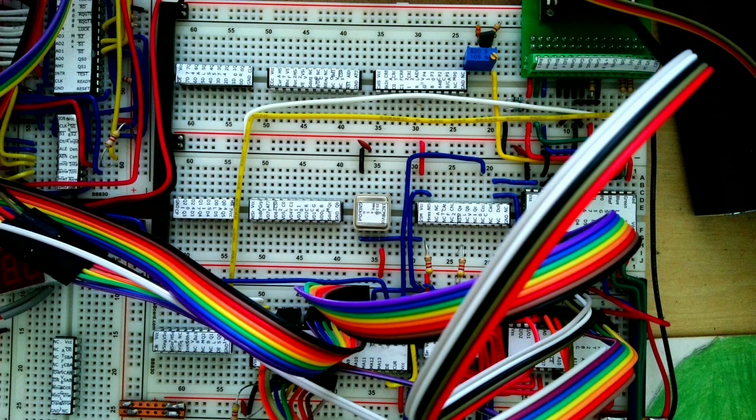I suspect we've probably run out of time, so what I'm going to do now is break the video, and then in the next video we will start to wire all this up and then test it.